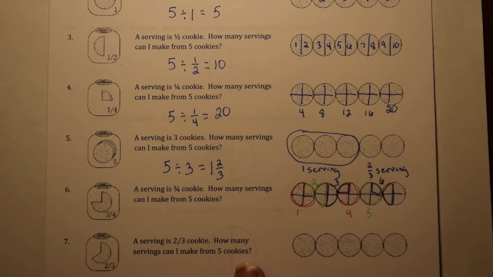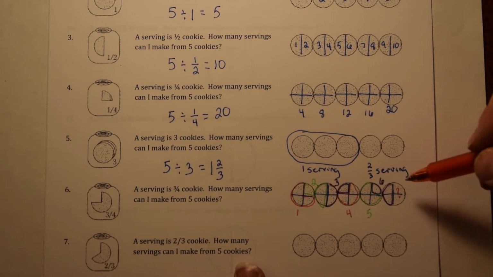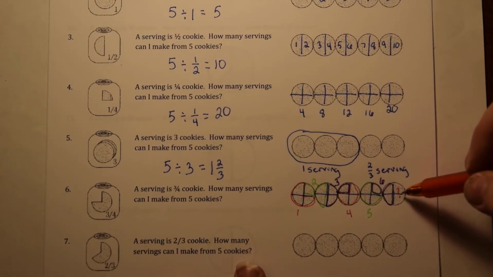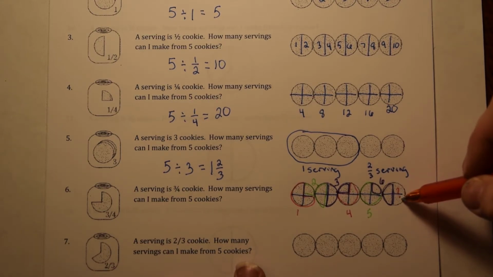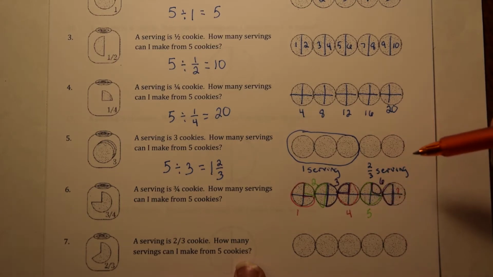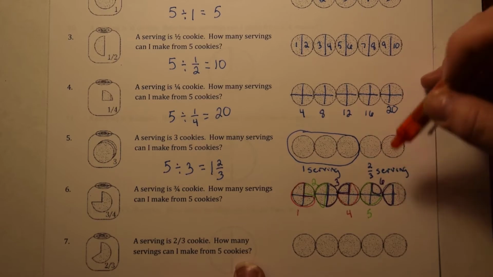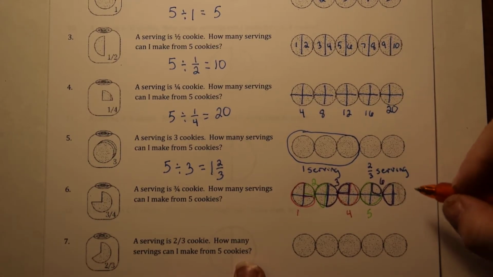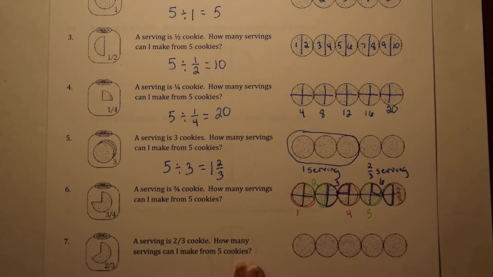But then I'm left with these two. Okay, so I'll have 6 complete servings, but then I only have 2/4 when I need 3/4. So if I have 2 out of 3 that's needed, this would be 2/3 of a serving.